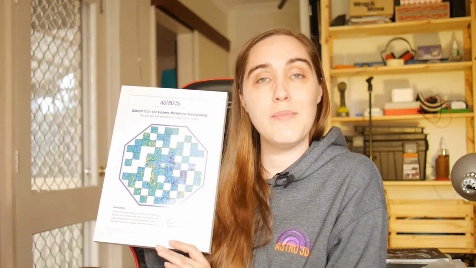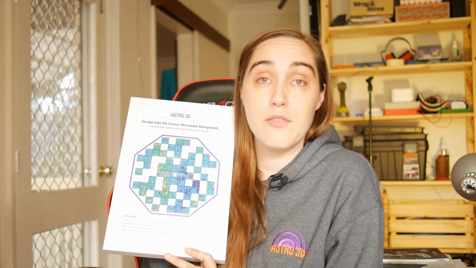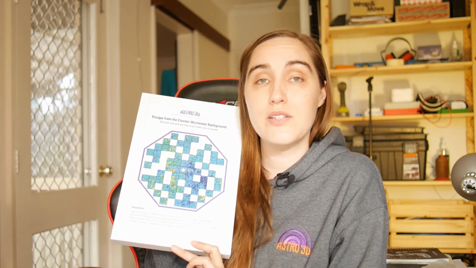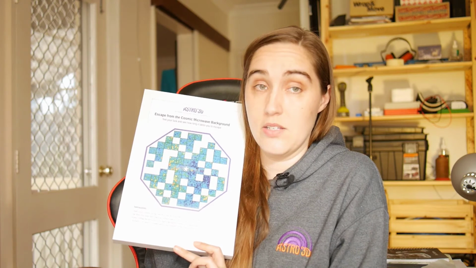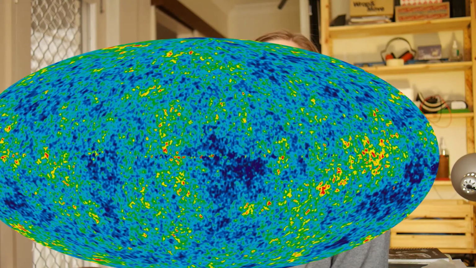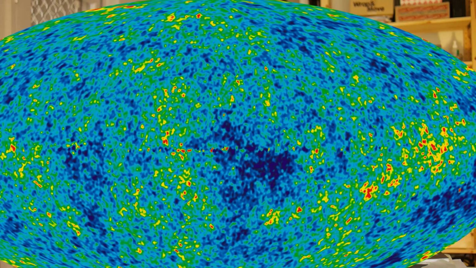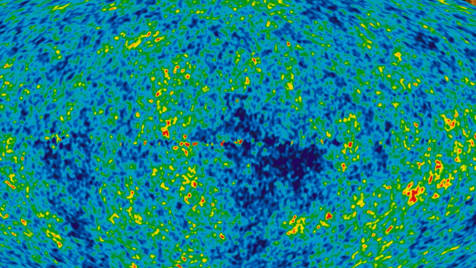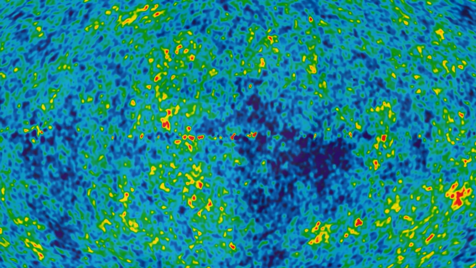The image on the back of this maze is taken from a real image of the universe when it was around 380,000 years old. It's called the cosmic microwave background, and it's the last moment in the universe when everything was squashed up so tight that light could hardly move more than a few centimeters before bumping into another particle. After that point in history, the universe expanded just enough to allow light to freely move, and it was able to move for billions of years without bumping into anything at all.